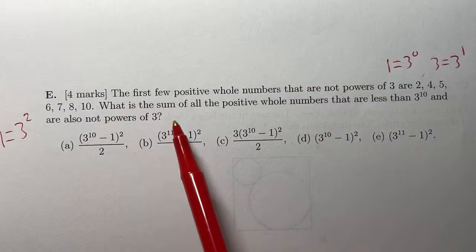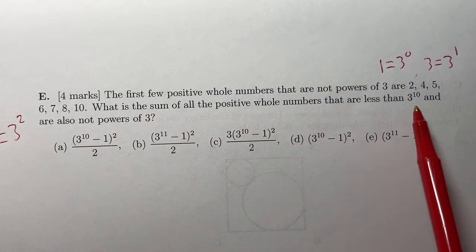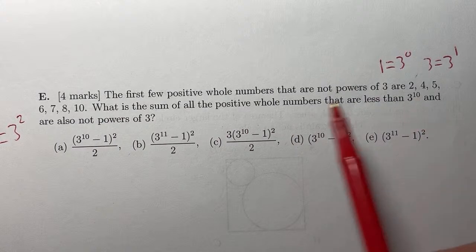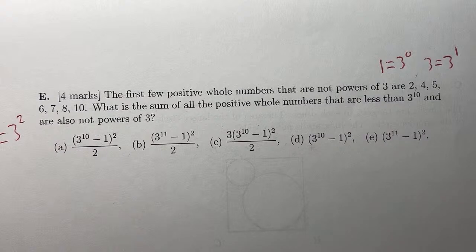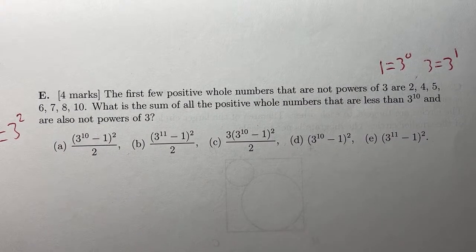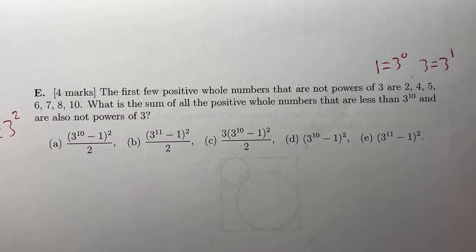We are looking for the sum of all positive whole numbers that are less than 3 to the 10th power and are also not powers of 3. So this is just a difference of 2 series. You have to find the sum from, but you guys can try it. So this one is not so bad either.